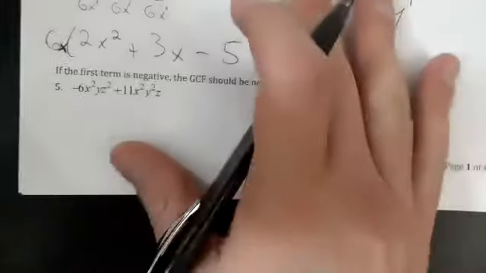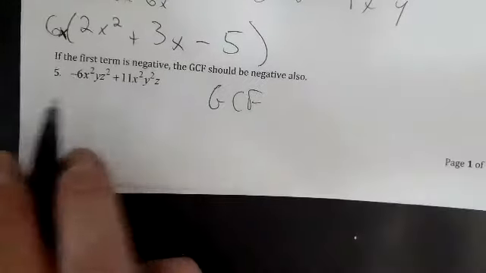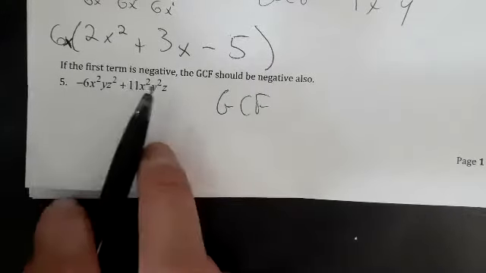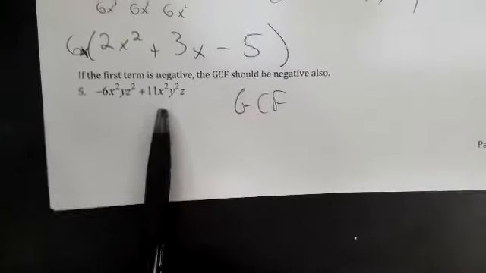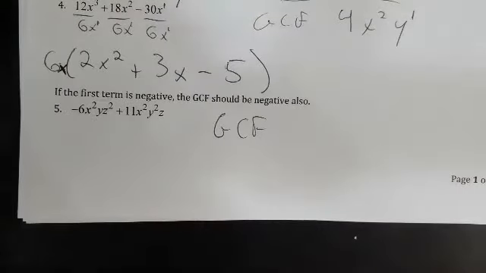Okay, so the next problem, we want to find the GCF between 6 and 11. So if you break down 6, it is 2 times 3. 11 is prime in itself. So if we look at this, we have 2, 3 over here, and we have 11 over here. So you might ask, where did those match up? Those don't match up anywhere. There is no common factor between 6 and 11.